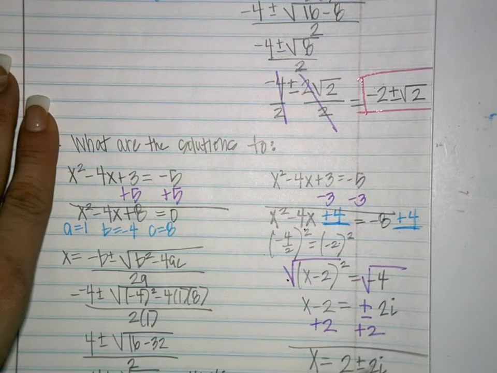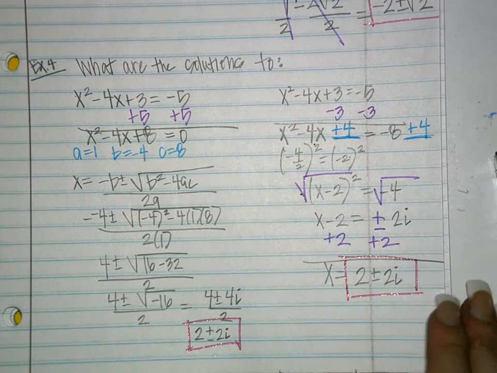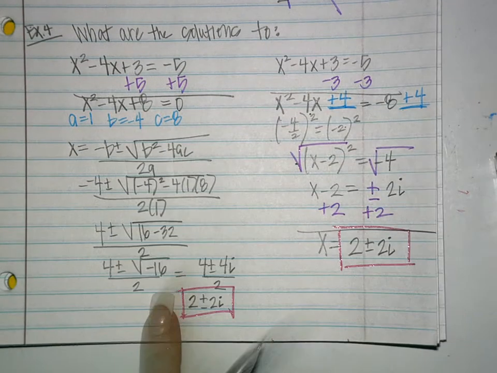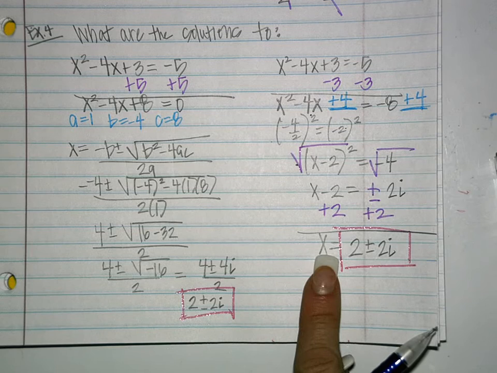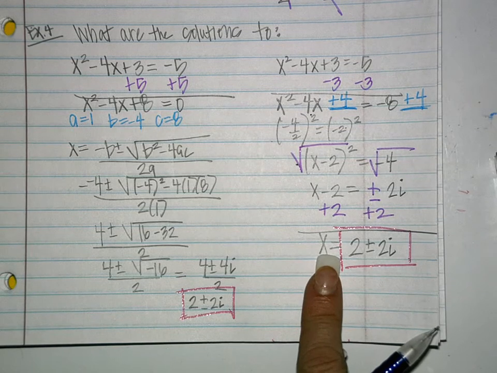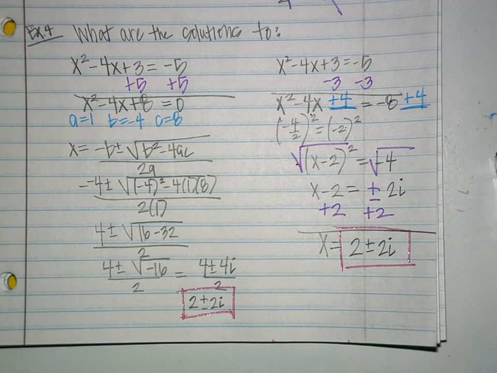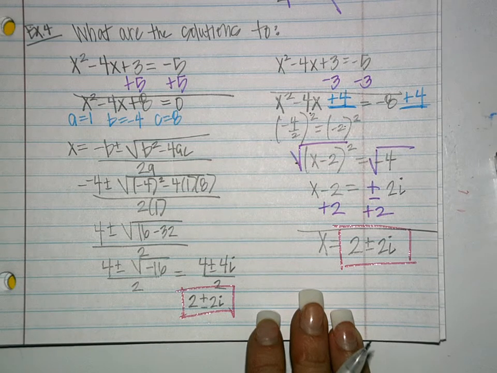Did you get the same answer that I did? Either way you do this, using the quadratic formula or using complete the square, you can come up with the right answer. It's actually a little bit simpler to do complete the square because there's not nearly as many steps and you don't have to reduce at the end. Some of these questions you can solve multiple different ways.